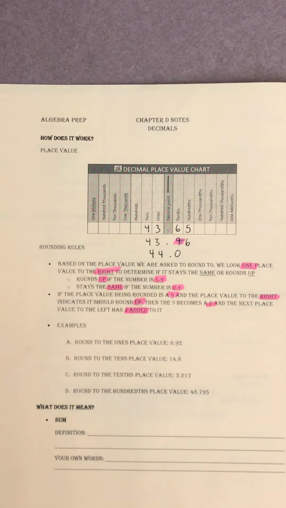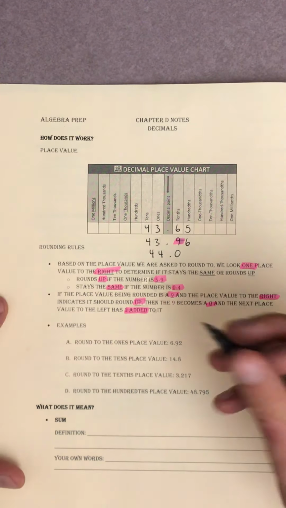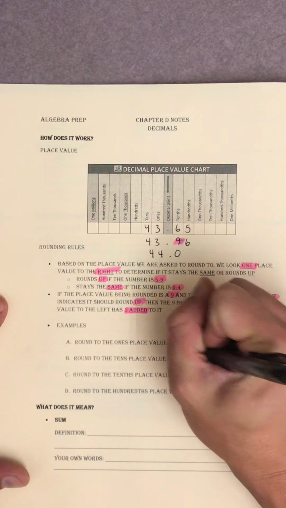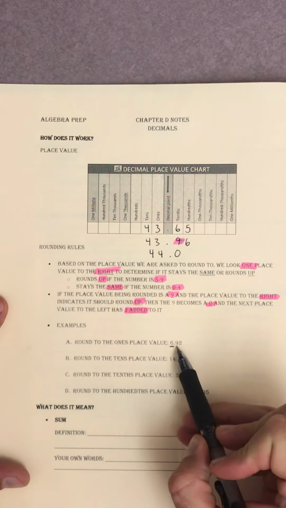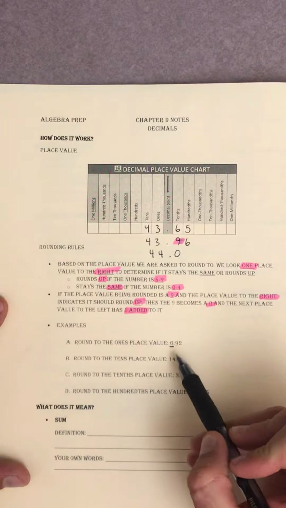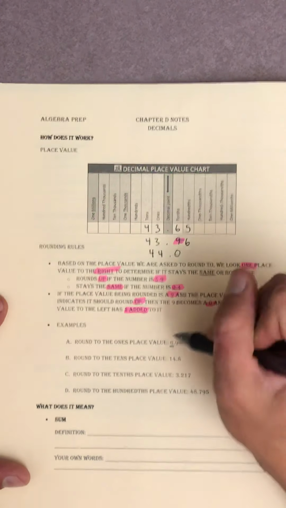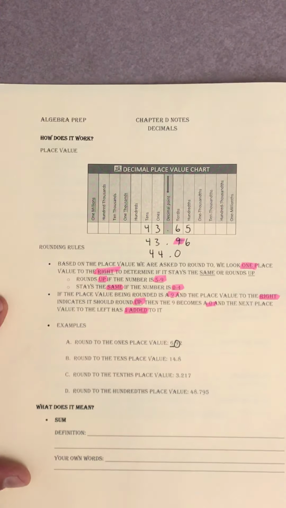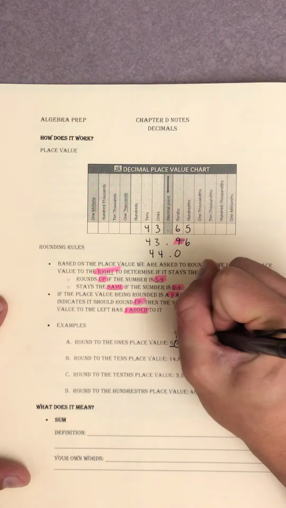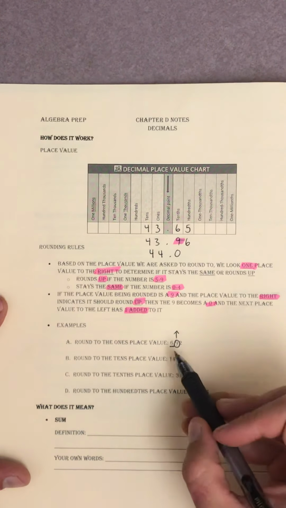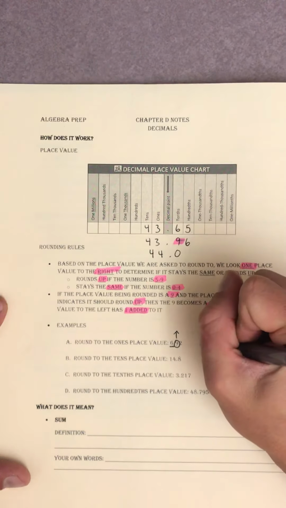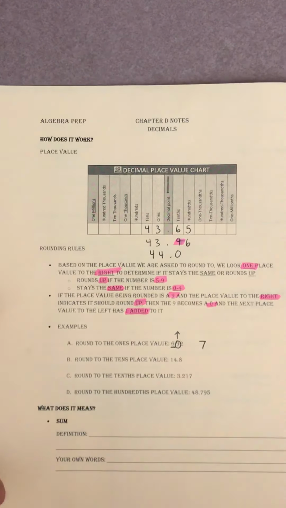So example A says round to the 1's place value, all right? Well, the 1's place value is the 6 right here. So even though there's 2 numbers after it, we only have to look 1 spot to the right. So I'm just looking at this 9, and that 9 says, hey, you need to round up. So that makes this 6 a 7. So my answer would be 7.